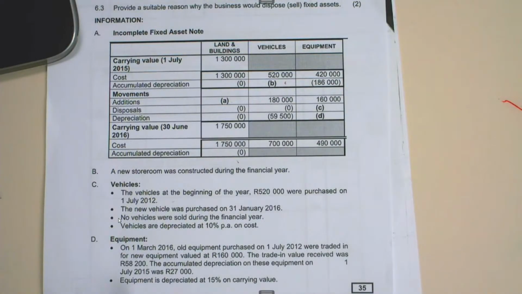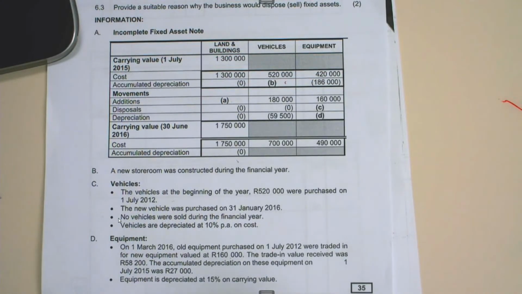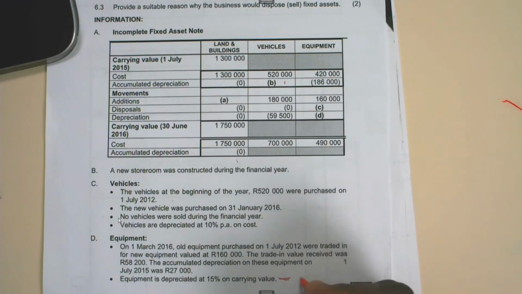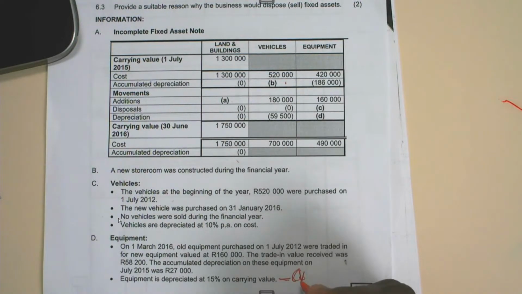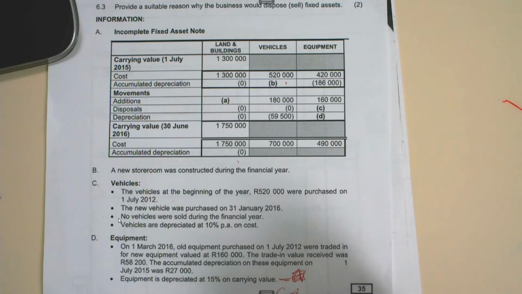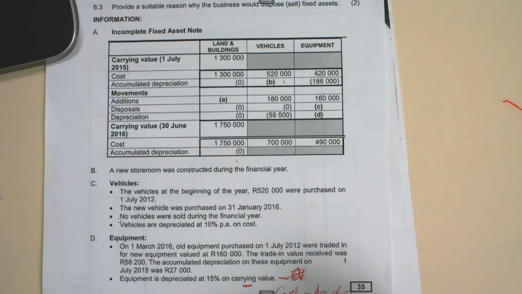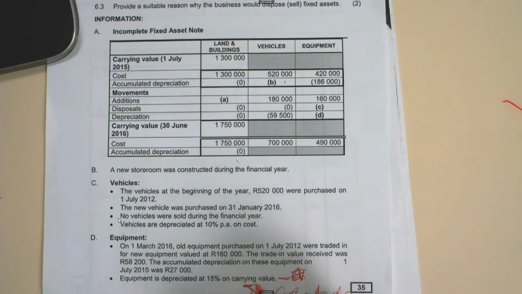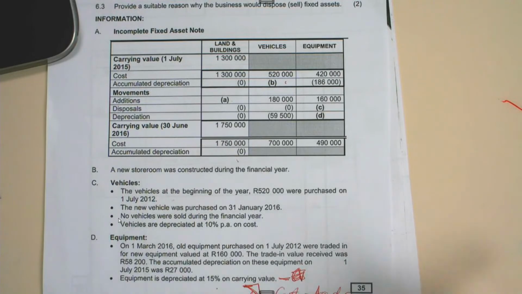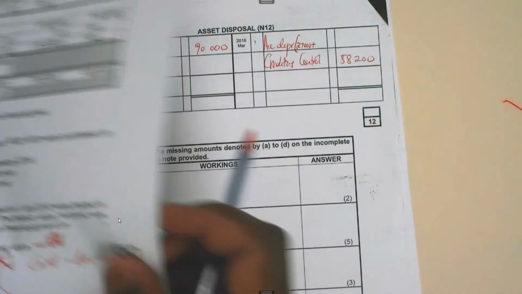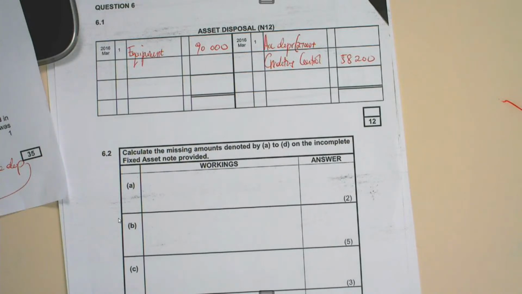And again, let's look here. They say equipment is depreciated at 15% on the carrying value. Remember, carrying value means we're supposed to say cost price minus accumulated depreciation. Then you'll get your carrying value. Out of this carrying value, you can then multiply by 15 and divide by 100. Now let's look at that. We're supposed to say 90,000 minus 27,000 times 15%.